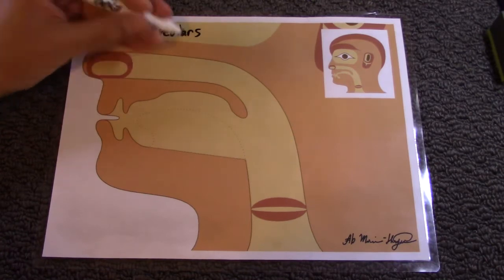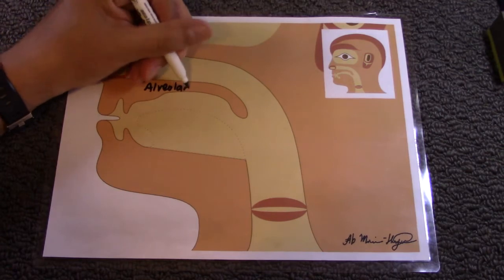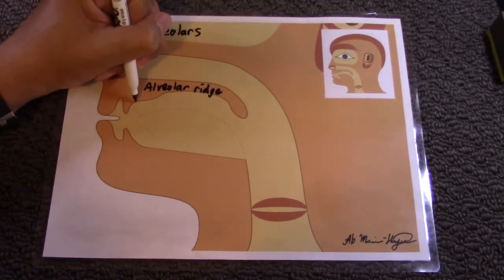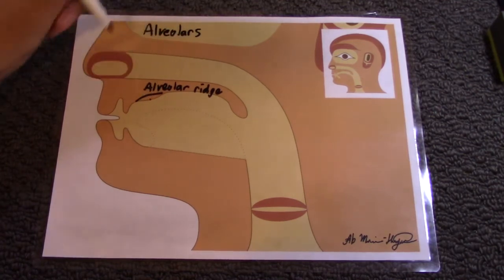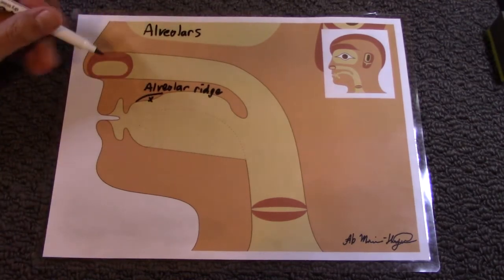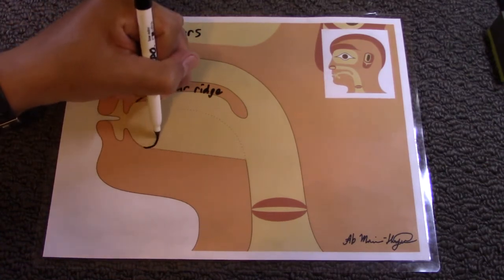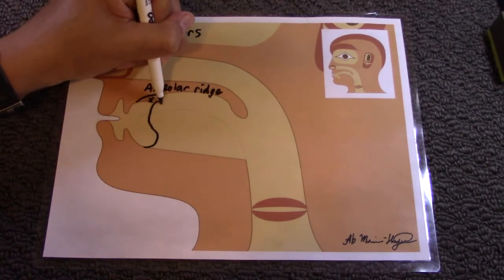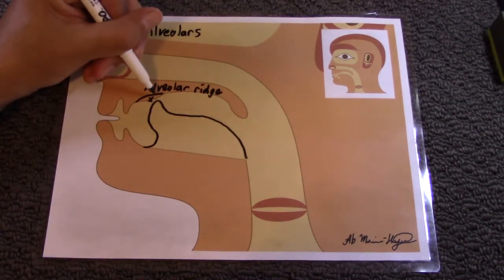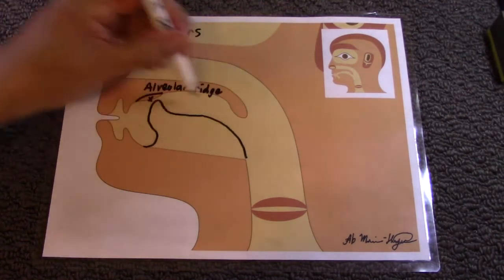That's called the alveolar ridge. So that's that area there. And the way we make these sounds is we take the tip of our tongue and either press it against the alveolar ridge or close to it, and then we expel air.